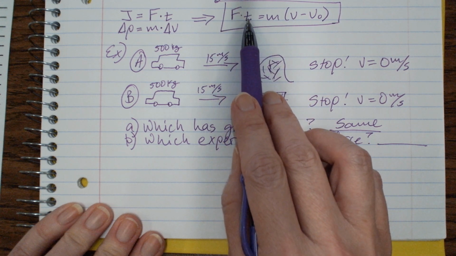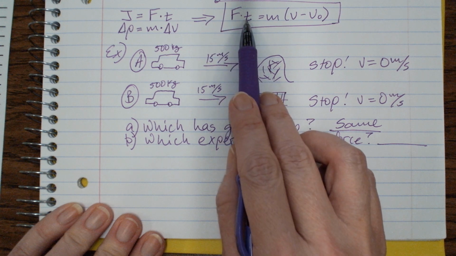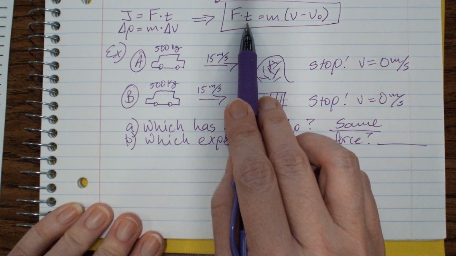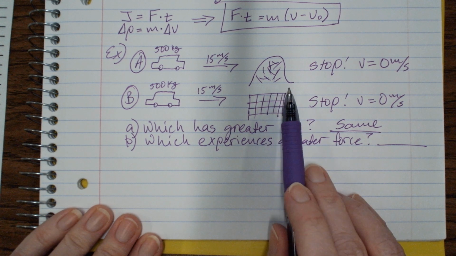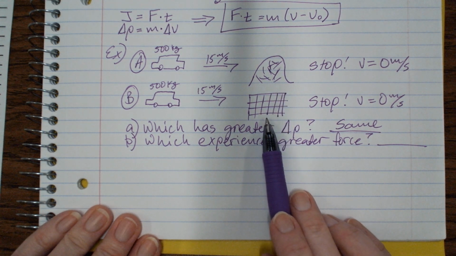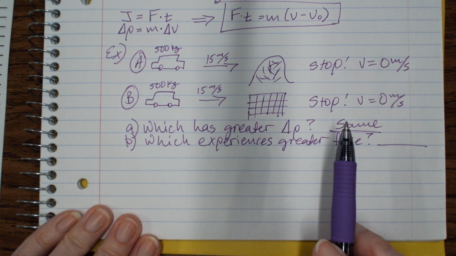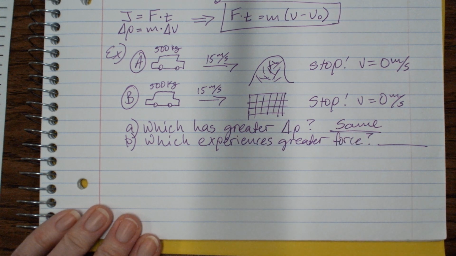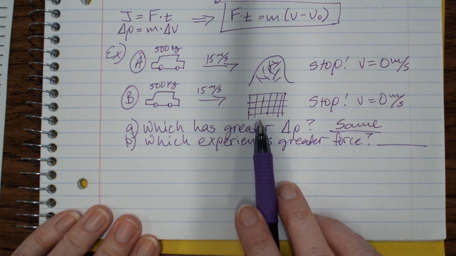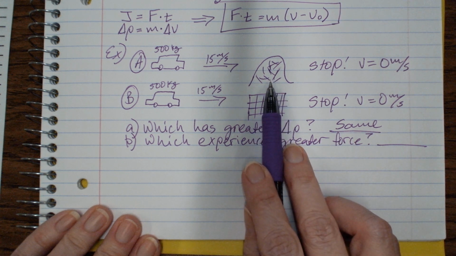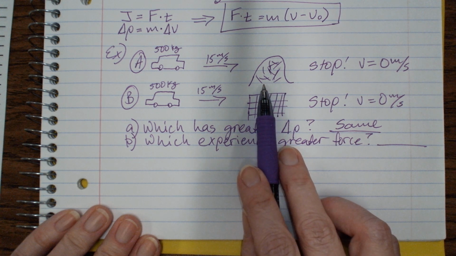So what's going to depend on which one has the greater force? It's going to depend on how long it takes to stop. So think about how long it takes to stop when you hit a haystack versus how long it takes to stop when you hit a brick wall. So which one is going to be quicker? The brick wall. You're going to come to a stop very quickly when you hit a brick wall. You're going to come to a stop a little slower when you hit a haystack.